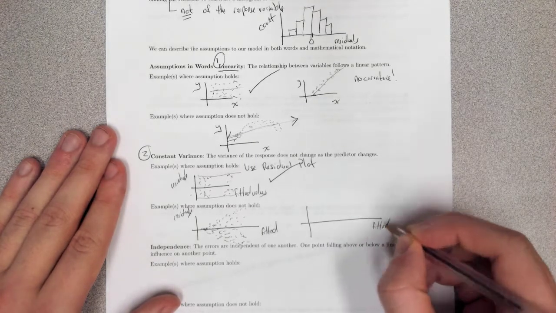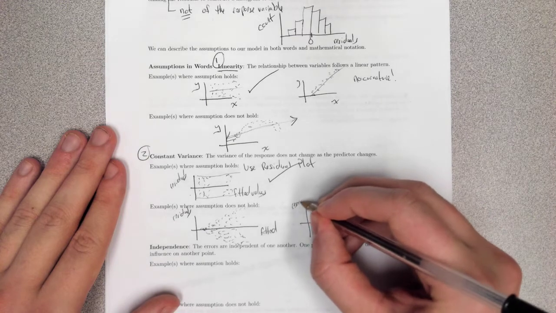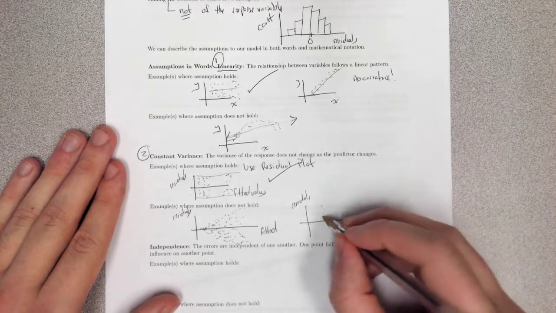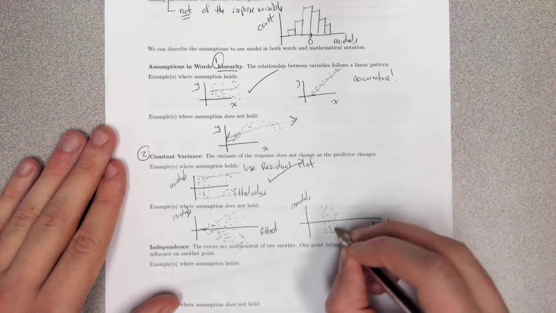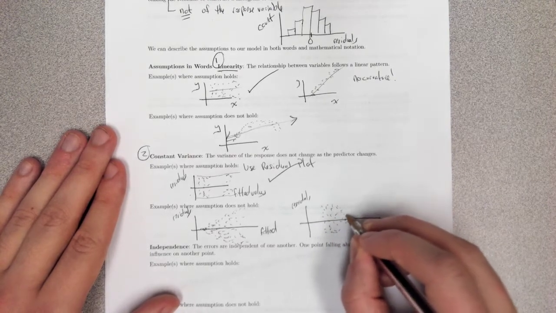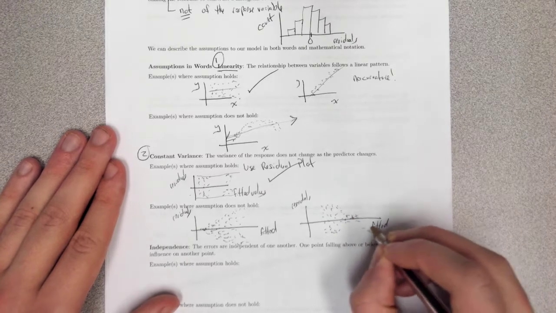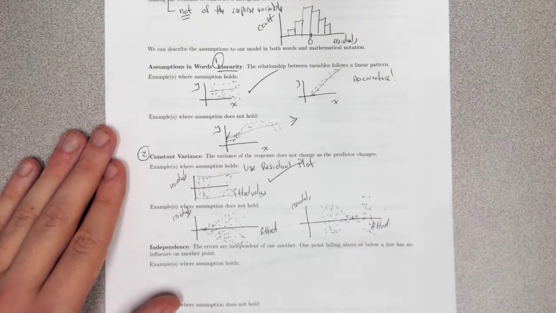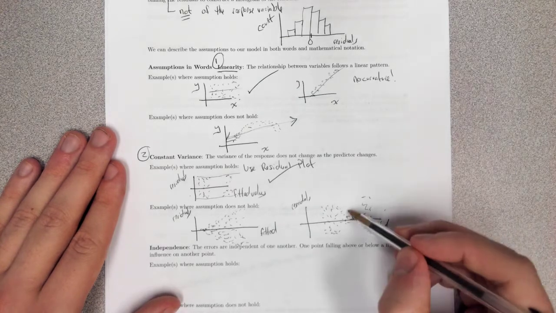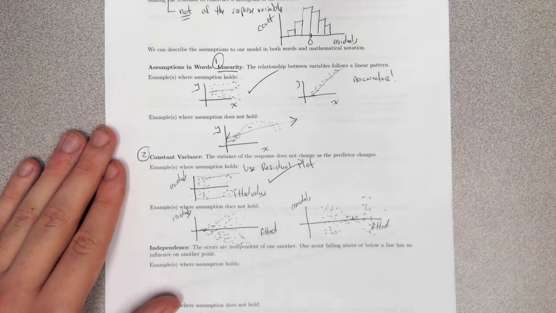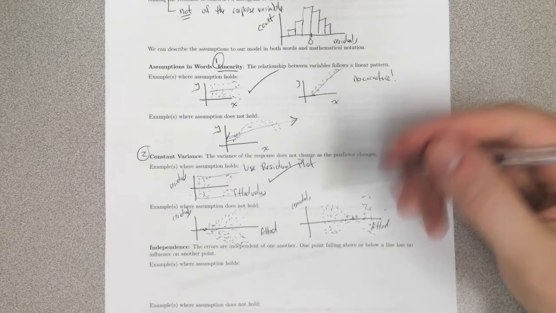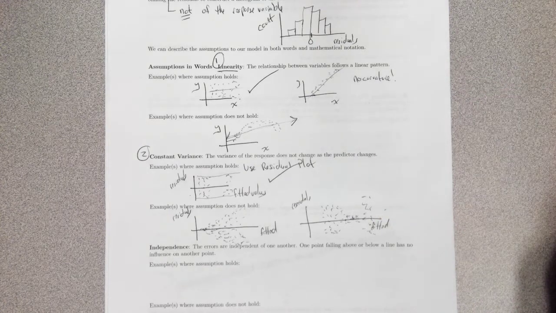You might also get something that's kind of like a funnel shape on both sides. So you might have really high variability at the beginning and then low variability in the middle and then really high variability at the end again. And so this also wouldn't hold because your variability is so small in this middle region of the graph. For both of these, we're looking at really obvious deviations from the assumption. And so we'll do a little bit of a game to train our eyes and practice identifying when the assumptions hold and when they don't.